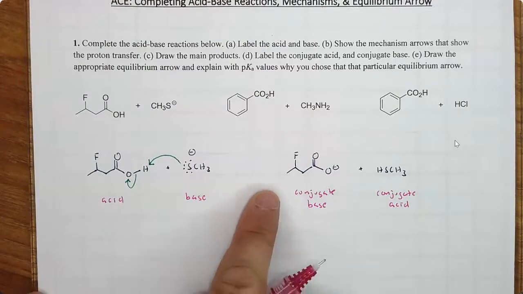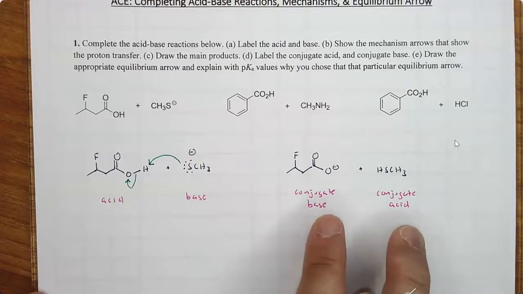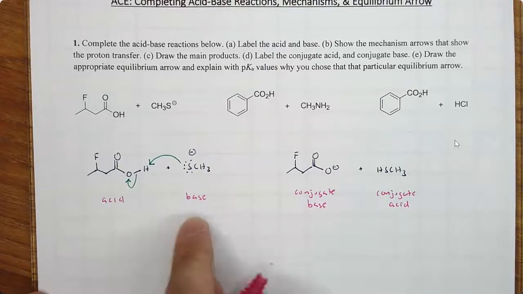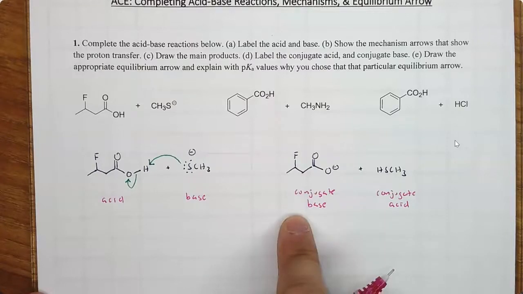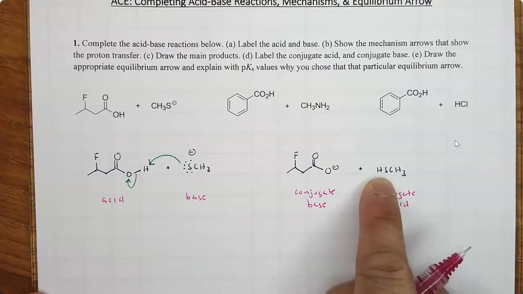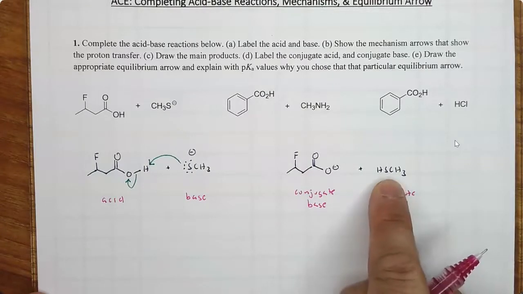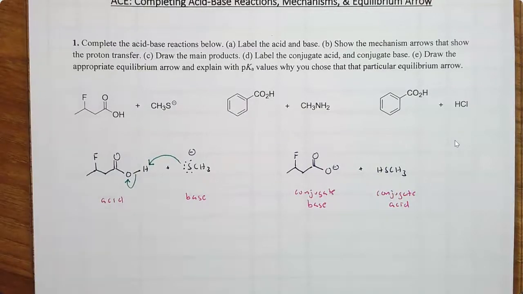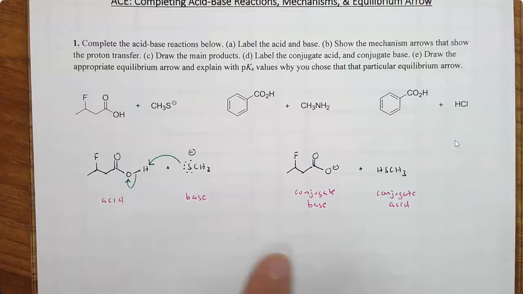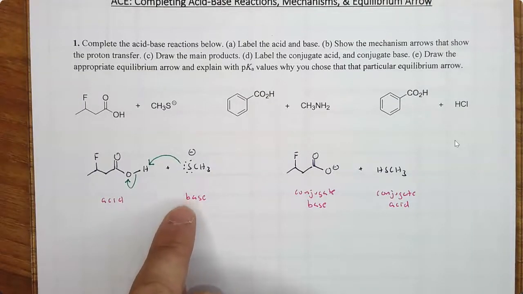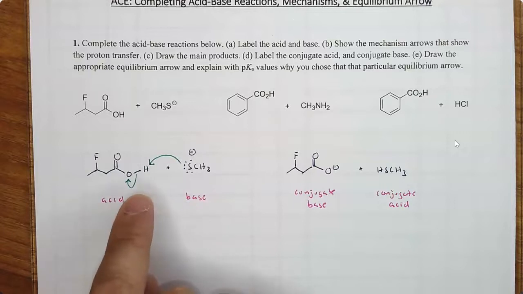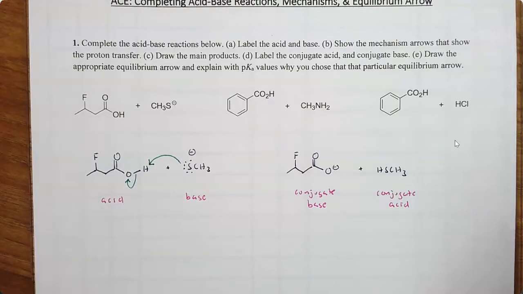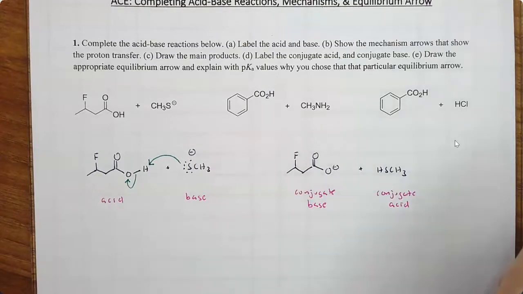Look what happens when I go backwards. To go from the products back to the starting material, who is losing their proton? It's this sulfur that's losing the proton. So this is acting as the acid going in the reverse direction. So the first phrase again that I talked about was the lone pair of the base grabs a proton of the acid. A second phrase is equilibrium favors the weaker acid.